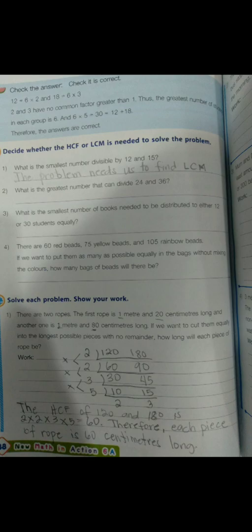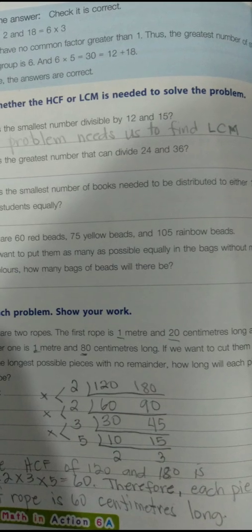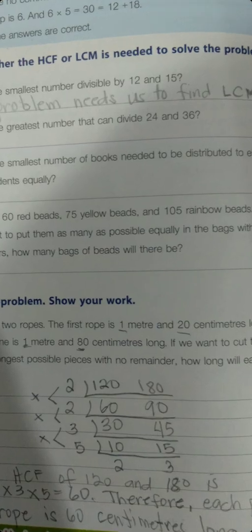Here is the work. Let's find the number divisible by 120 and 180 without a remainder. What number can we divide 180 and 120 by with no remainder?